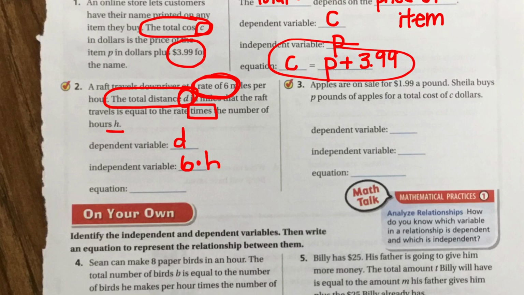Go. All right, Boston. This is going to be bad. I have sloppy handwriting. Just do the best you can. What's your equation? D equals 6 times H, or H times 6. 6H, right? Yeah, 6H would work. Okay, but you put the dependent variable on the left side, so D equals.